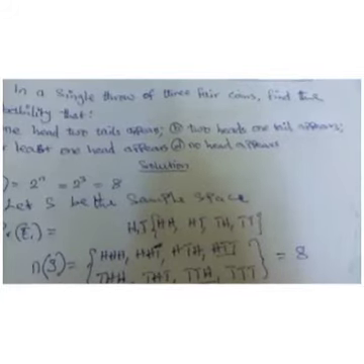Okay, let's move to the B part. The B part, the probability of event 2, says 2 heads, 1 tail appears. So the probability of 2 heads, 1 tail appearing.